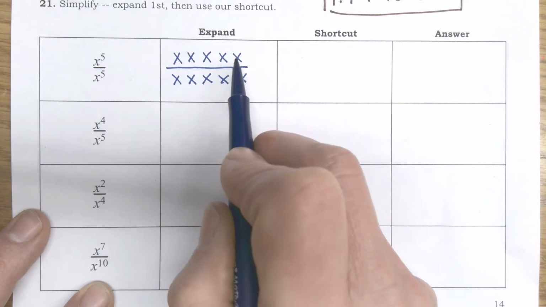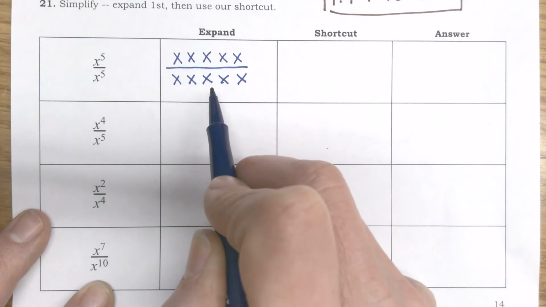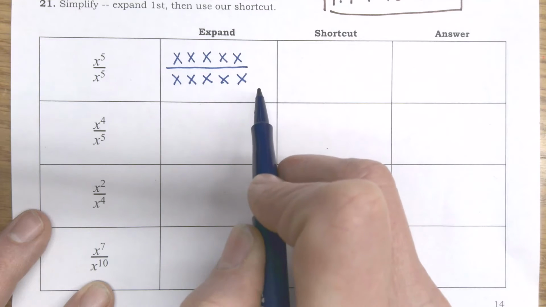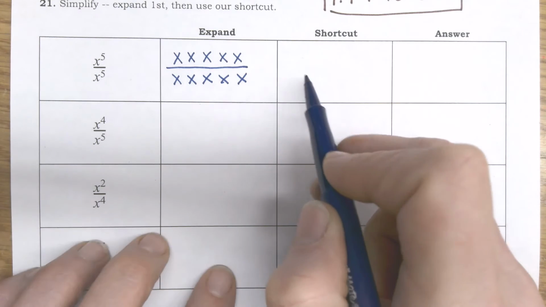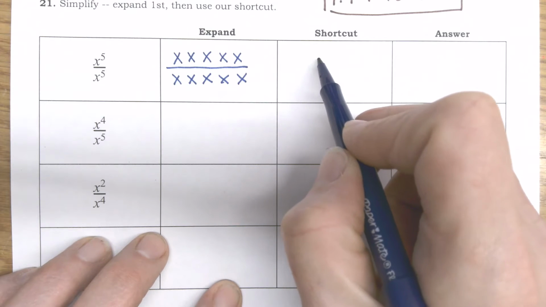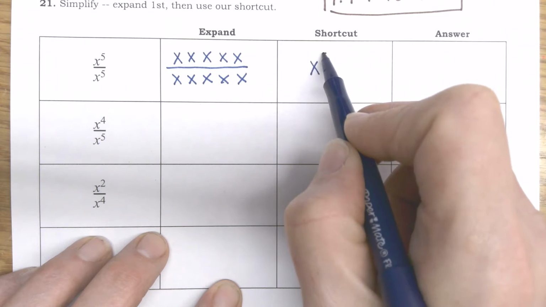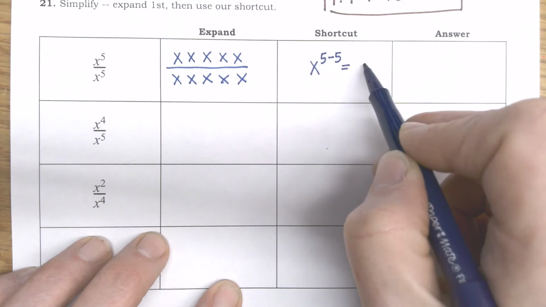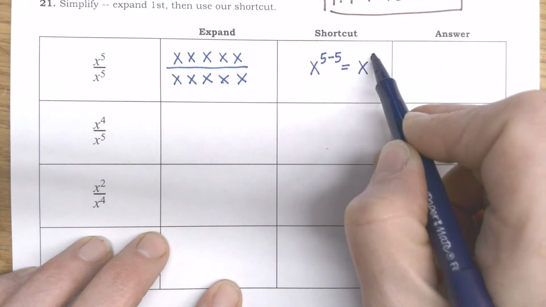And if I cancel everything off the top and off the bottom, remember that I'm left with 1 on the top and 1 on the bottom. Now, if I did the shortcut method, that would be where I take x to the 5 minus 5. That leaves me with x to the 0 power.